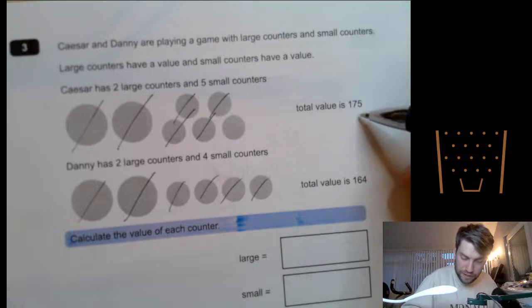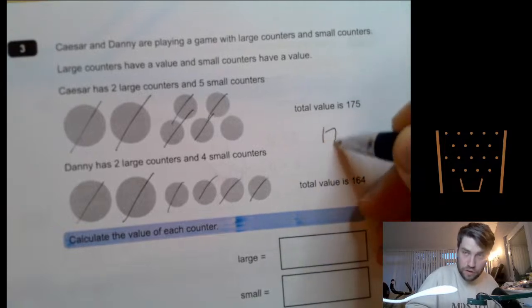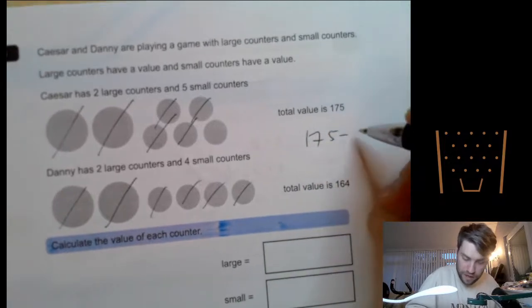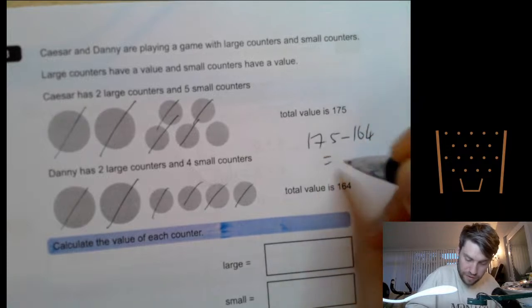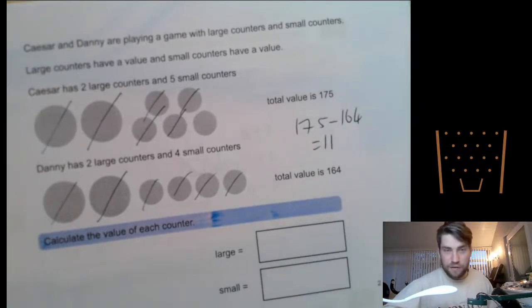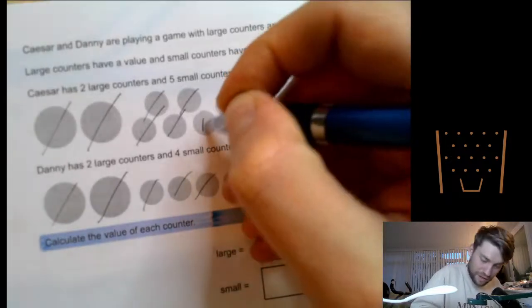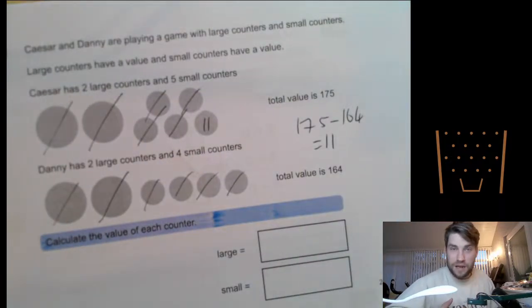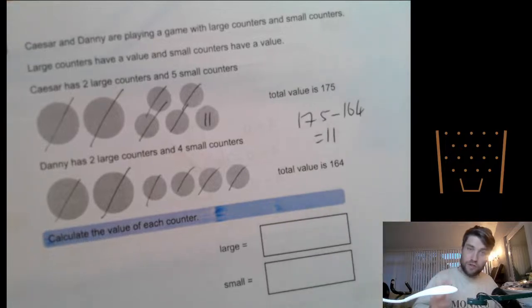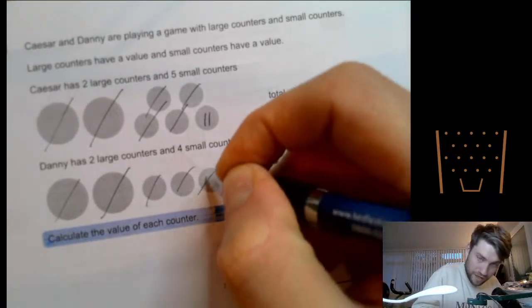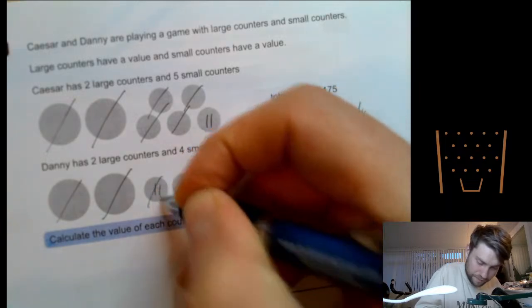So now I'm going to take these 2 numbers away. So 175 subtract 164. So I know there is 11 left. So then I've seen now 1 counter is 11. And that's it then. And then you've got to substitute the numbers back in. So each one of these is 11.